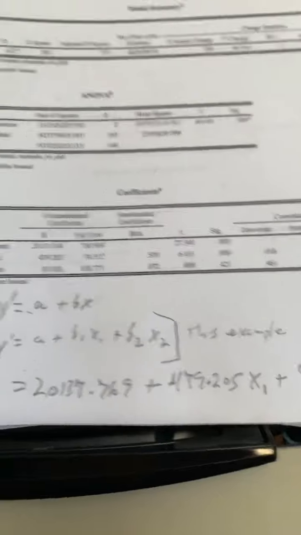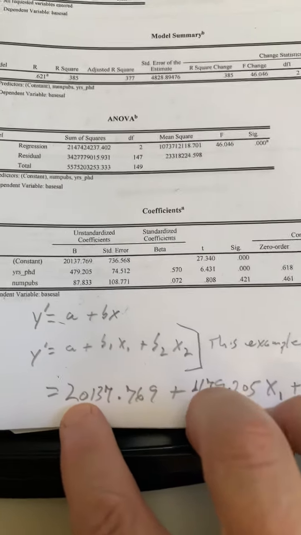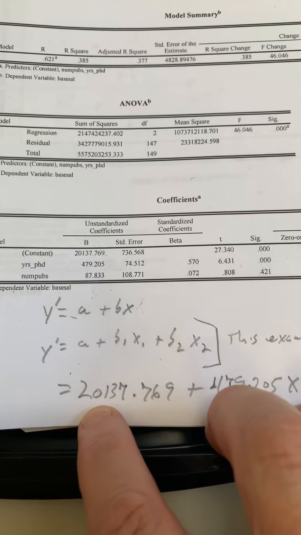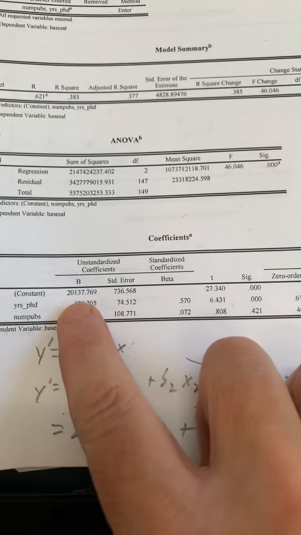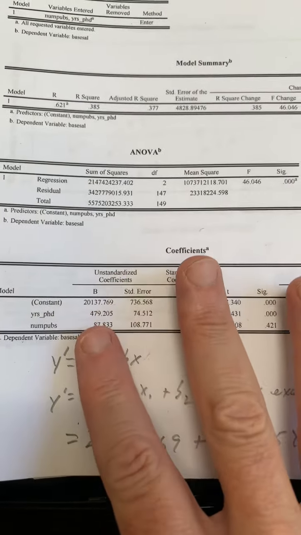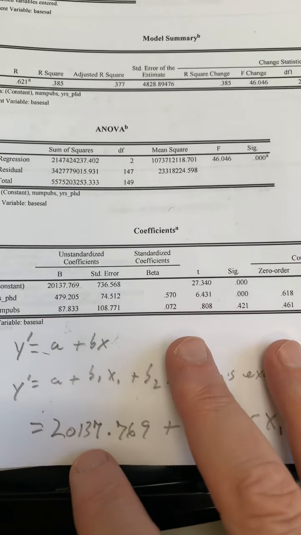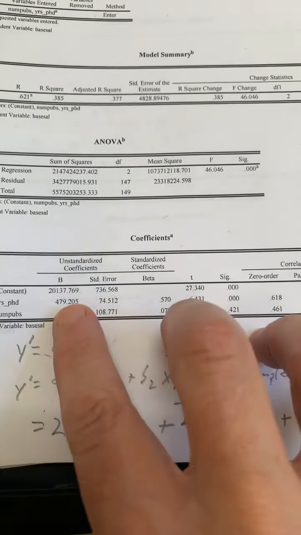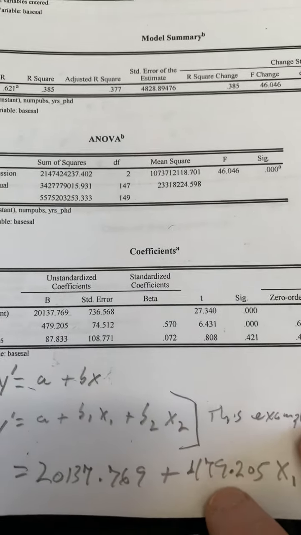Now let's fill in the numbers. Here's our intercept value of 20,137.769. Where did I get that value? It comes right there, in SPSS, everything wants to go over here. The constant, that is the intercept. 20,137.769, plus 479.205.